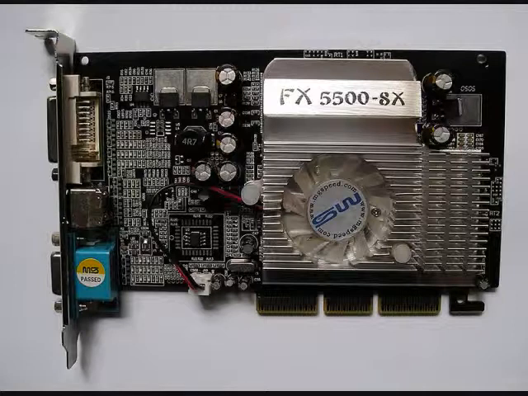Like the sound card, the graphics card is not necessary on computers with graphics capabilities built into the motherboard. However, computers with dedicated graphics cards can produce better visual effects.